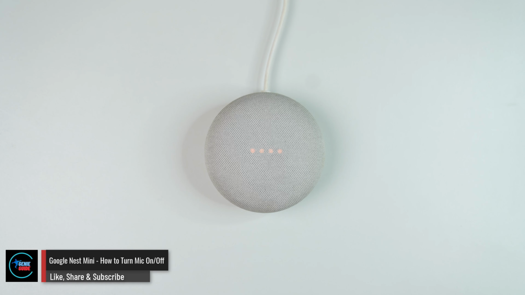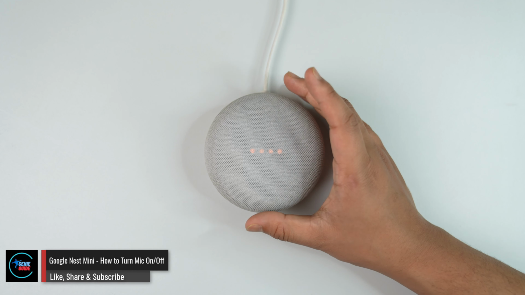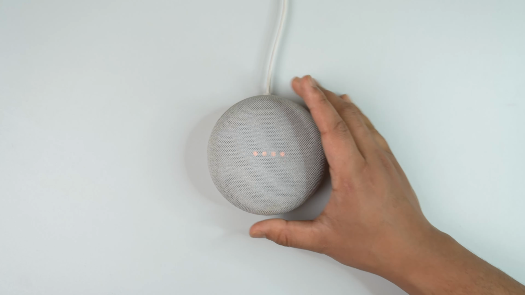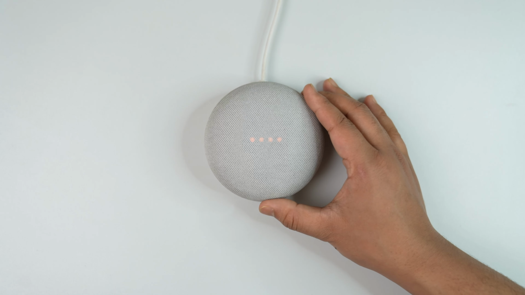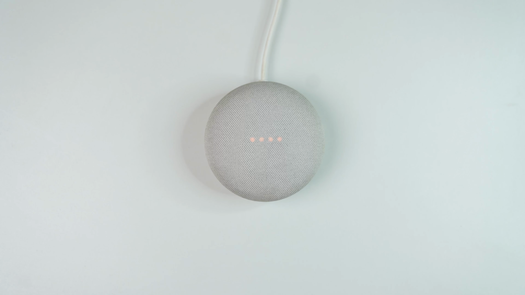How to turn mic on or off on Google Nest Mini. Now, if you have your Nest Mini and you've been wondering how you can enable or disable the mic so that you can interact with it, what are the things that you could possibly do with it? Now, it's rather quite simple.